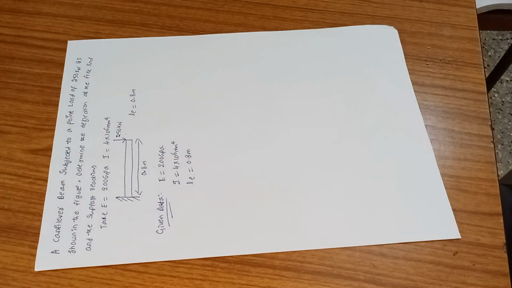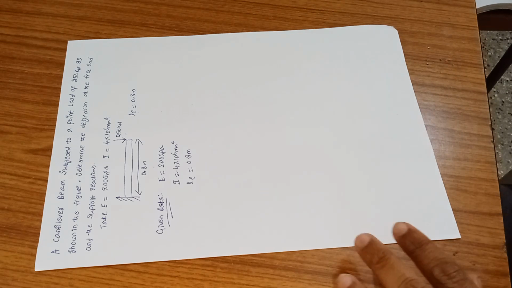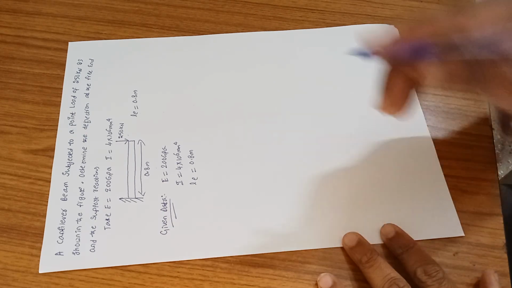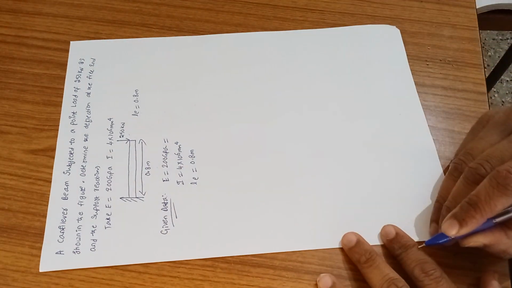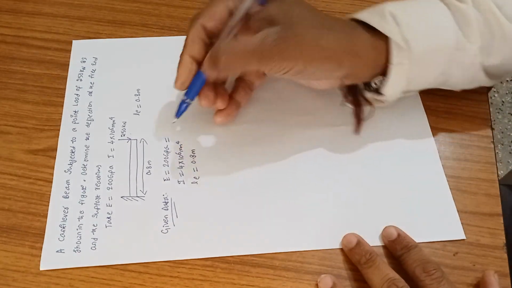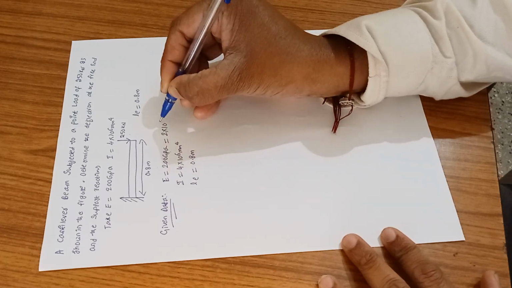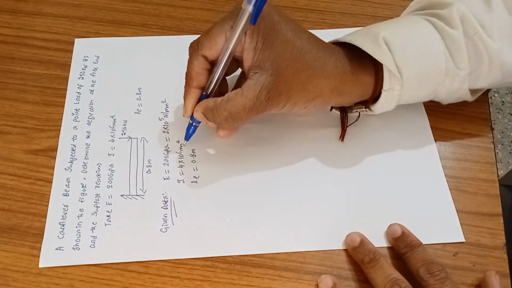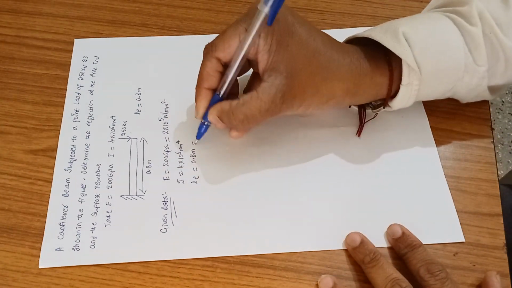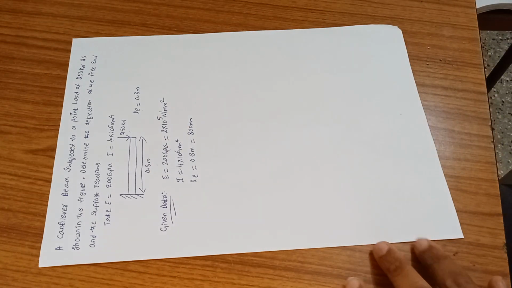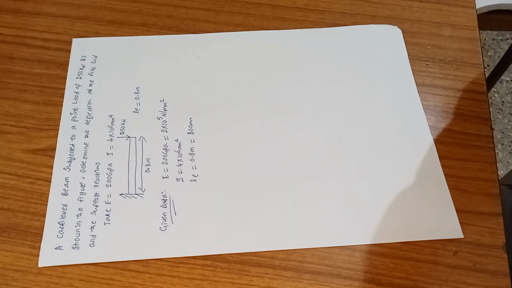Now it is very important that you convert all these parameters into common units, that is, everything in either newtons and millimeters. I've already taught this in analysis of bars. If you have doubt, you can check my video on analysis of bars. This gigapascal, when converted into Newton per mm square, is 2 into 10 to the power of 5 Newton per mm square. Here I is already in mm to the power of 4. The length, converted into mm, is 800 mm. So this is all about the conversions.